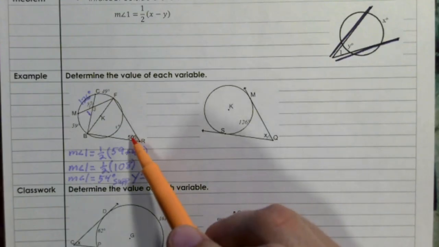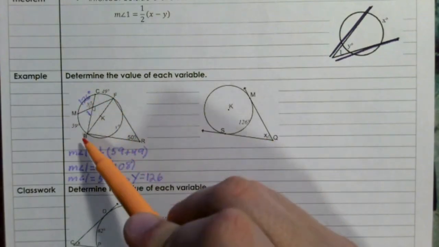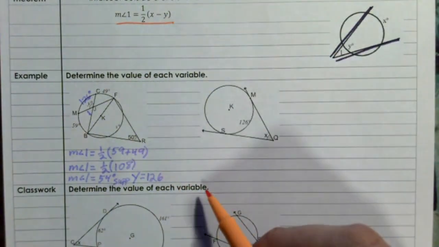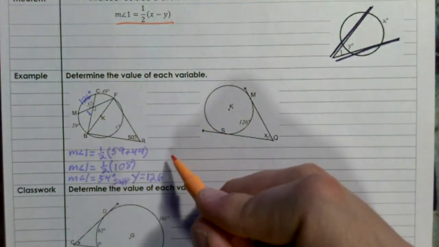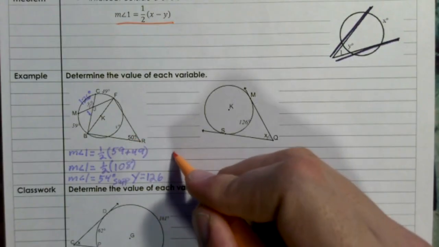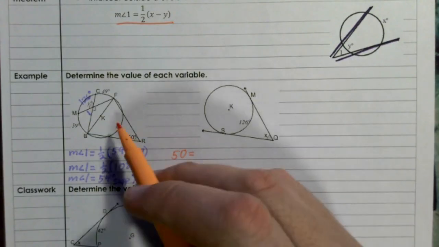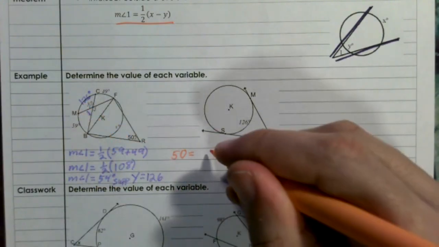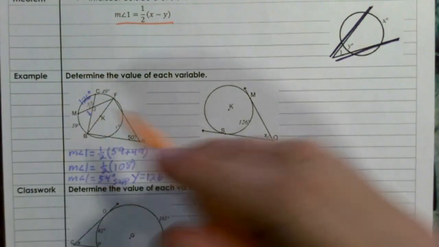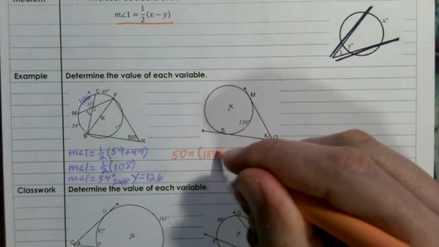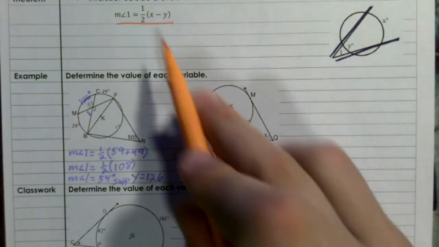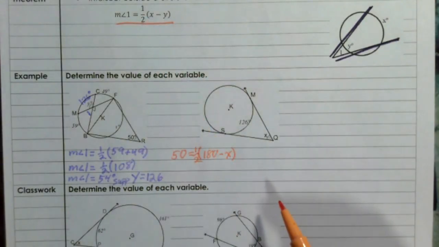Now the other angle that I'm looking for is this angle x, and I've got a semicircle up here, and I can apply this other theorem in order to find it. I can say that the measure of this angle, 50, has got to equal this and this subtracted from each other. I want to do the bigger one, which is my 180 minus whatever x is, and I'm going to divide it by 2 because I almost forgot that divide by 2 right there.